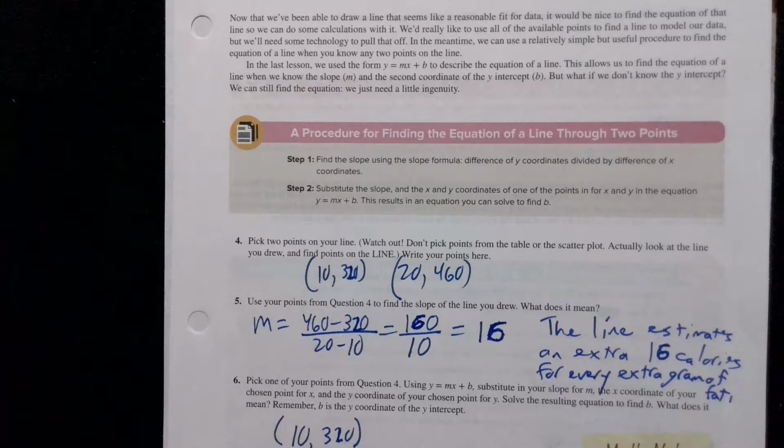Step 1. Find the slope using the slope formula: difference of y coordinates divided by difference of x coordinates. Step 2. Substitute the slope and the x and y coordinates of one of the points for m, x and y in the equation y equals mx plus b. This results in an equation you can solve to find b.